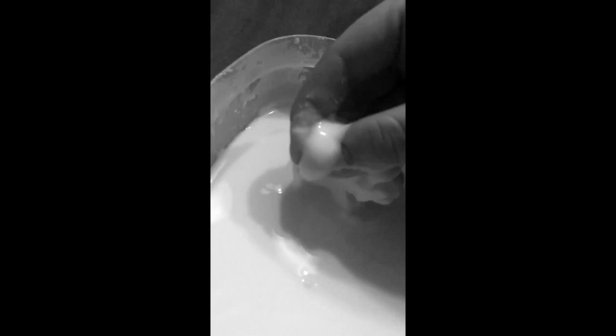A few fun facts and background about oobleck. Oobleck and other pressure-dependent substances like silly putty and quicksand are not liquids such as water or oil. They are known as non-Newtonian fluids. This substance's name comes from Dr. Seuss's Bartholomew and the Oobleck.